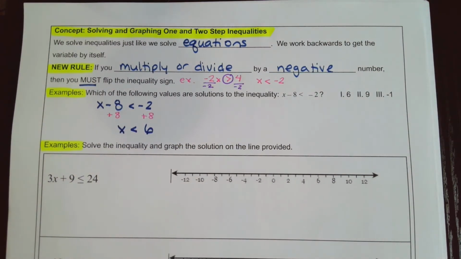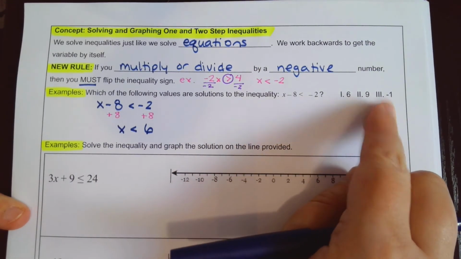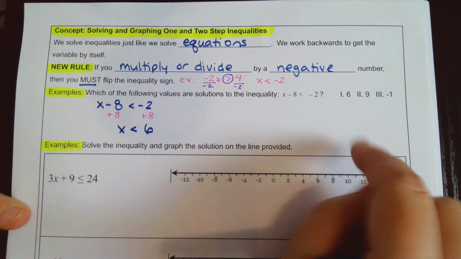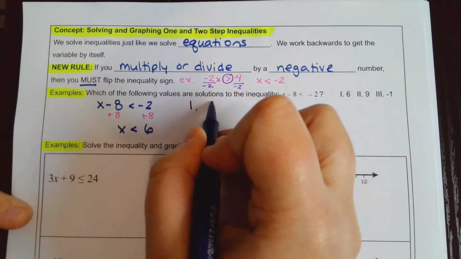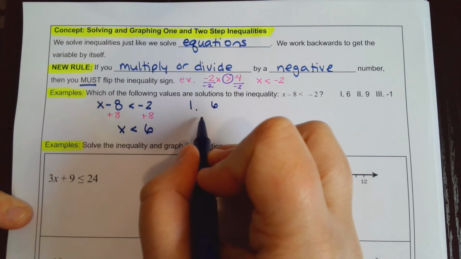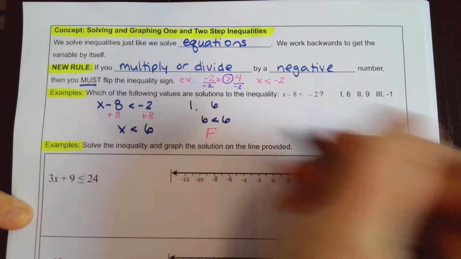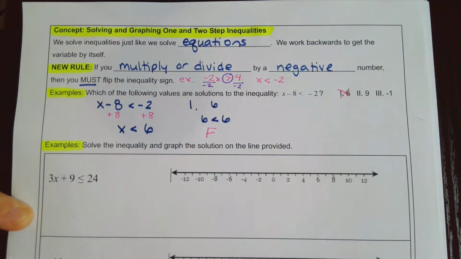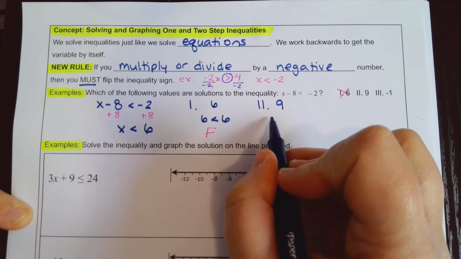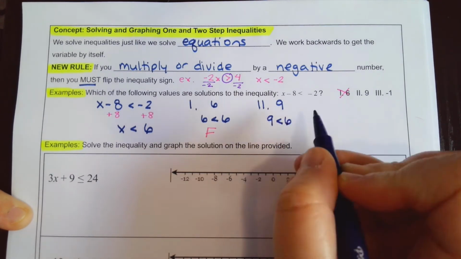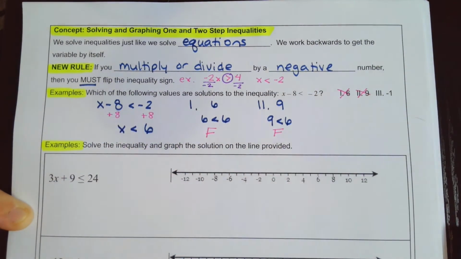Now, as you can see, they give us 3 options. We have 6, 9, and negative 1. So now we have to go through and verify if any of them are going to be true or false. So let's start with number 1, which is 6. So we have 6 is less than 6, and that is false. So number 1 doesn't work. Number 2 is 9. So is 9 less than 6? No, this is another false one, so it's not the second one.